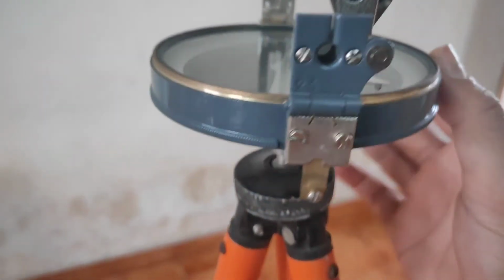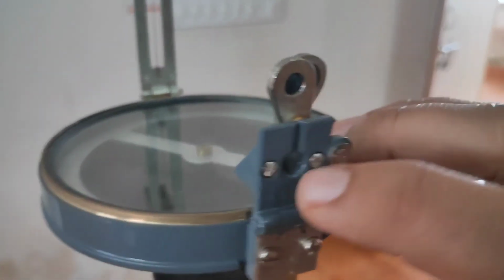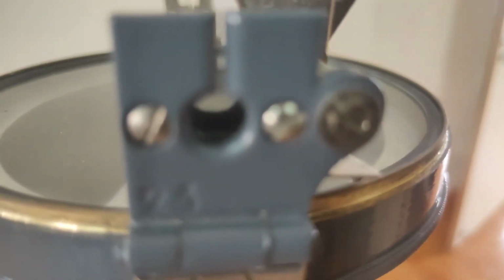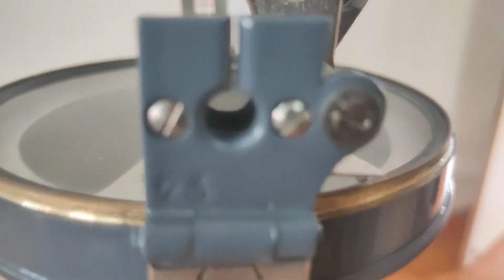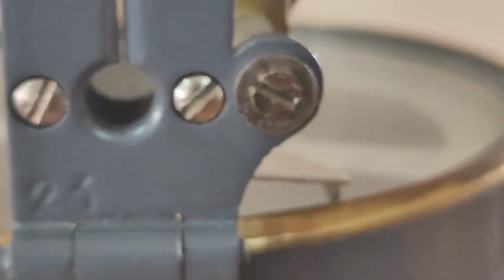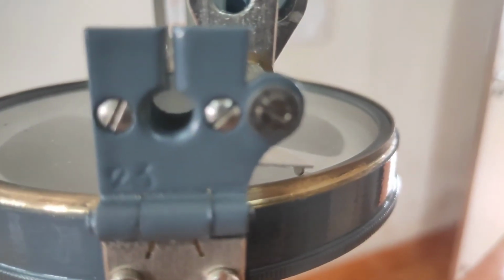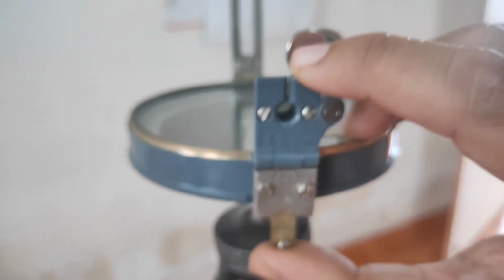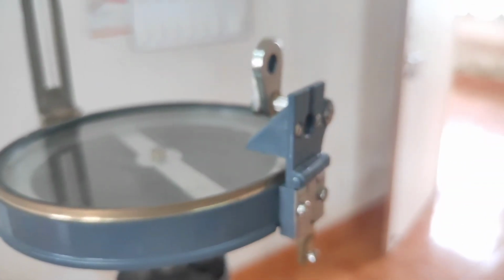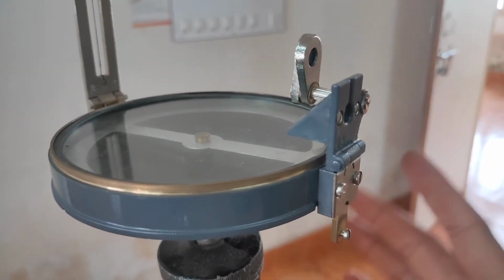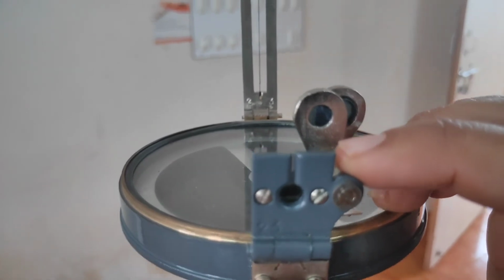Next is focusing the prism. Here, as I told, there is a prism. By looking here, you can see the readings in this prism. So you should adjust this. That is called focusing. So there are 3 temporary adjustments: centering, then leveling, then focusing the prism. Now you can directly take the readings.